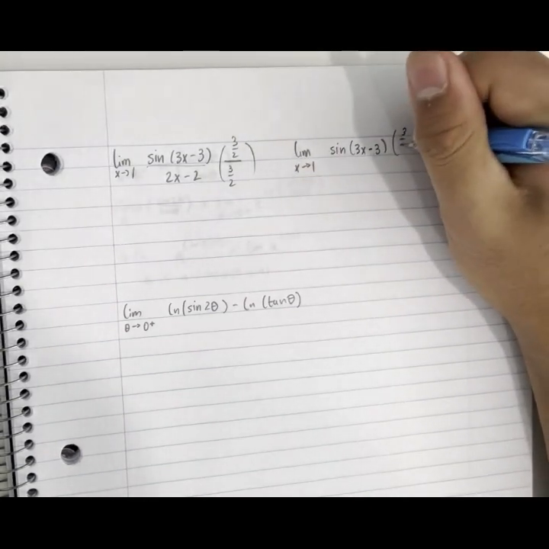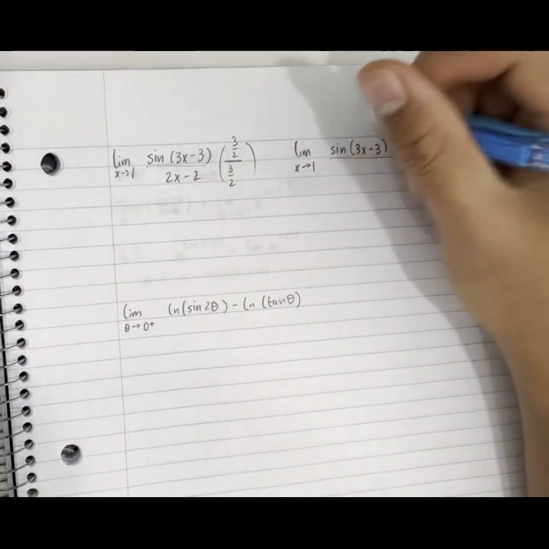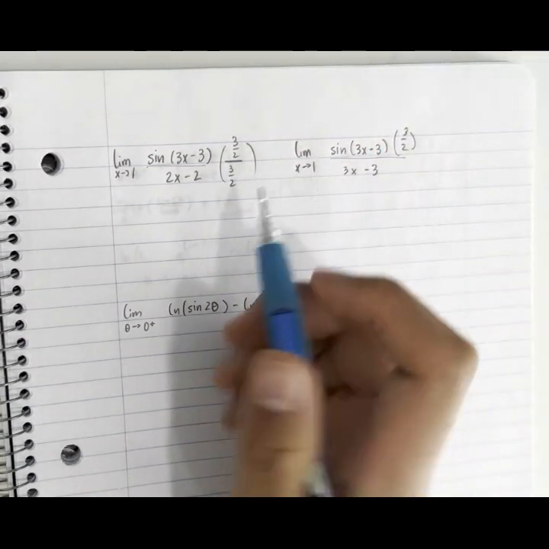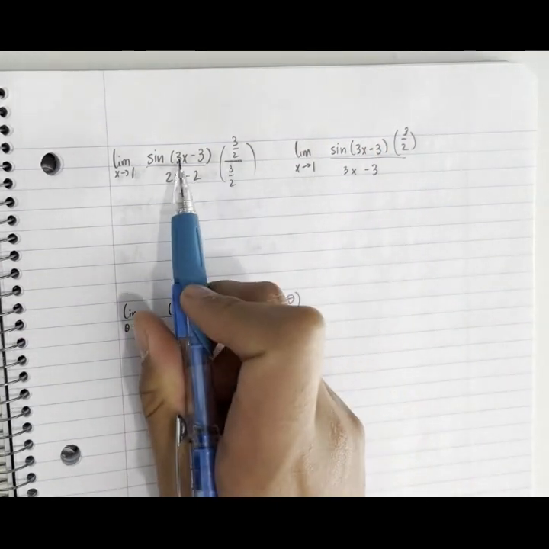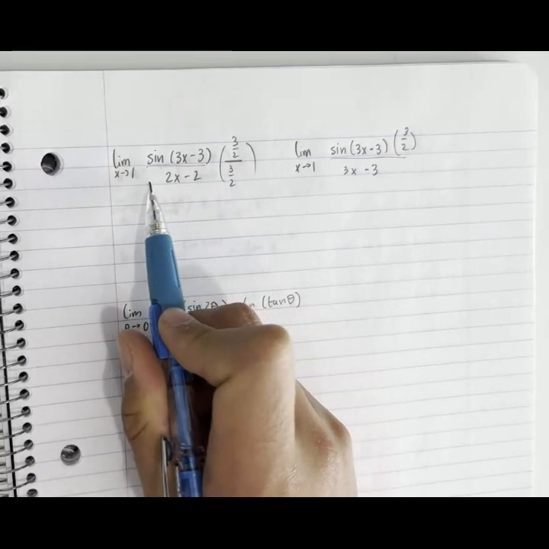So in the numerator, multiplied by 3 over 2. In the denominator, multiplied by 3 over 2.